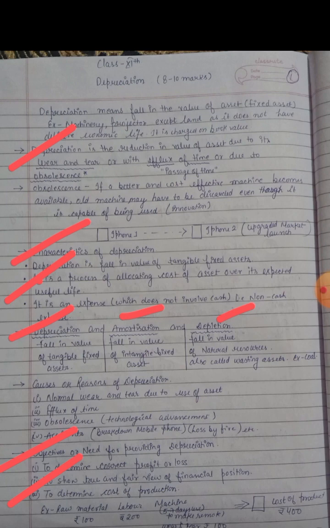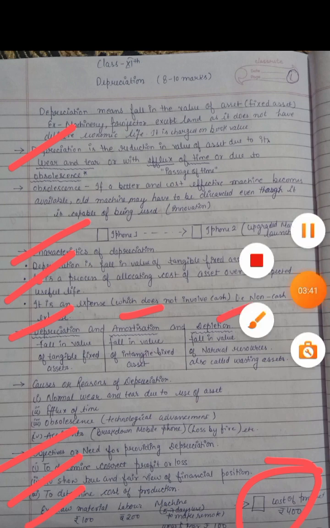To determine the cost of production, depreciation is also calculated because it is included in it. For example, raw material is 100 rupees, suppose labor is 200, and the machine used is 100 rupees. The cost involving the raw material, labor, as well as the use of the machine gives the cost of production. So with the help of depreciation, we calculate the cost of production.